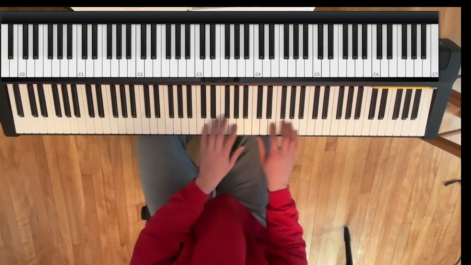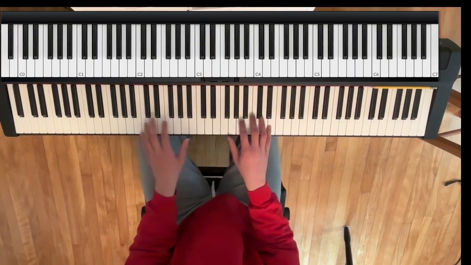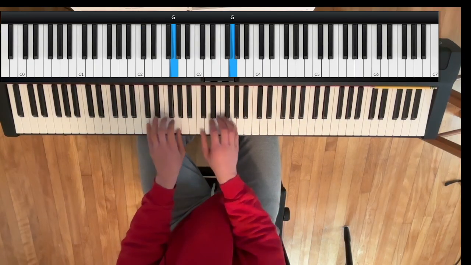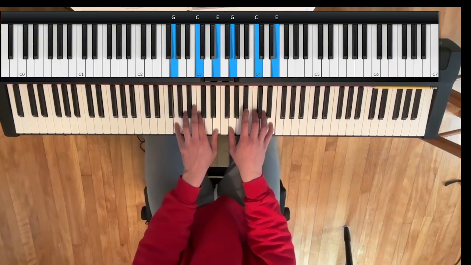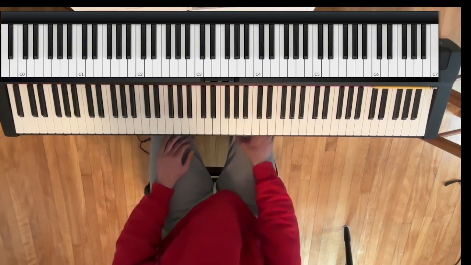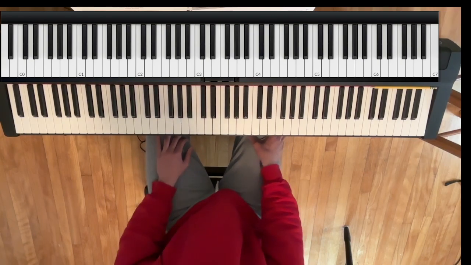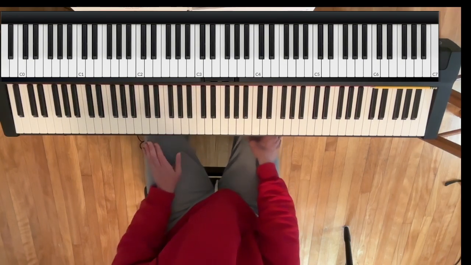It's going to help you with your hand coordination, because you have to move up and down, and your hands are doing different things. They're in different positions at different times. So it's going to be working on that, and overall just your music theory as a whole. So this is a great exercise that you can do.